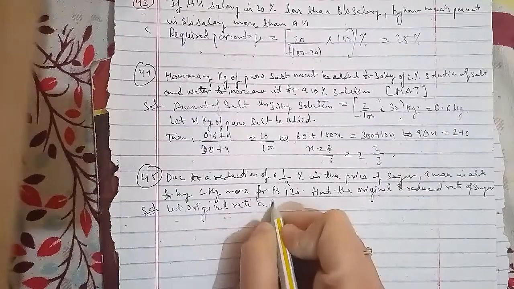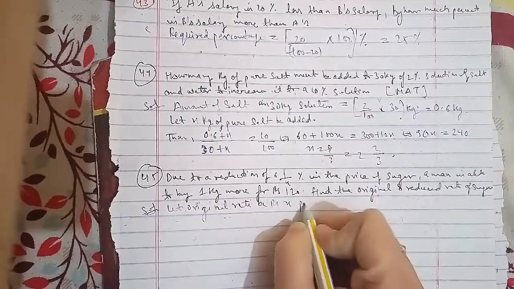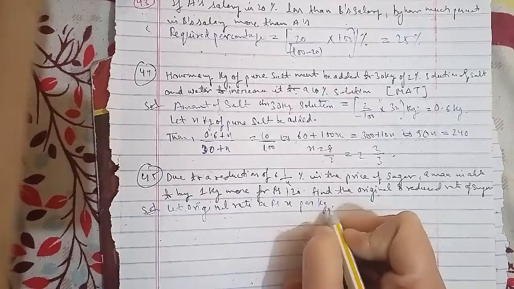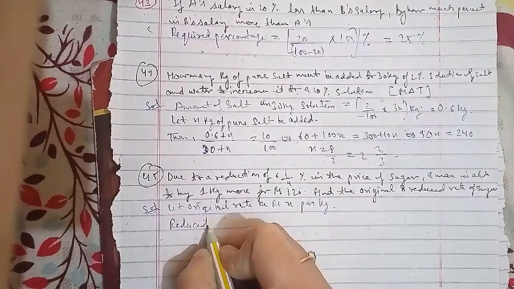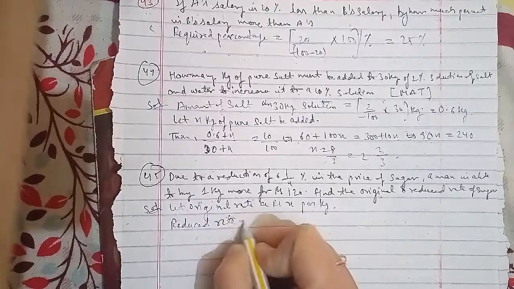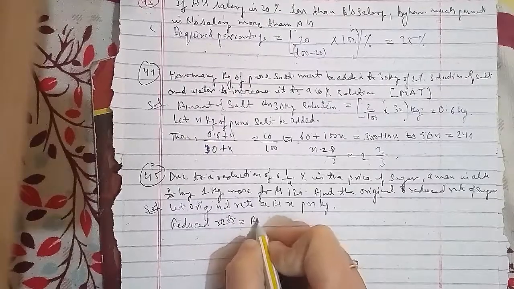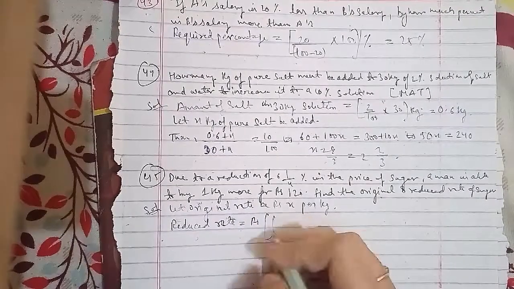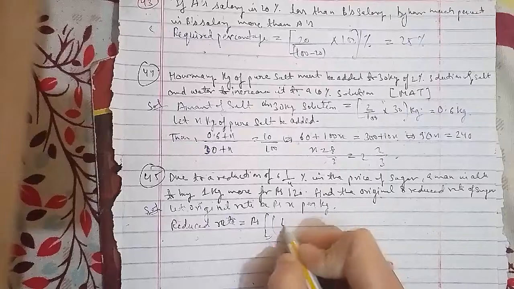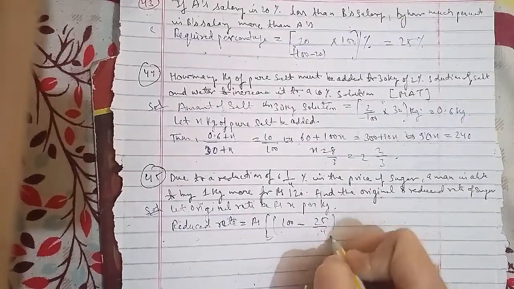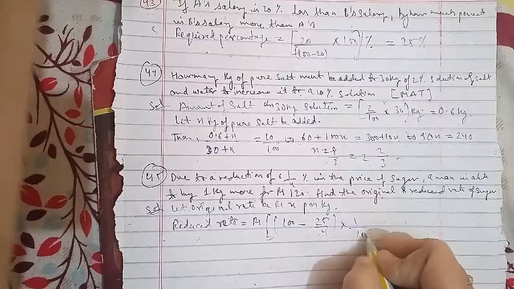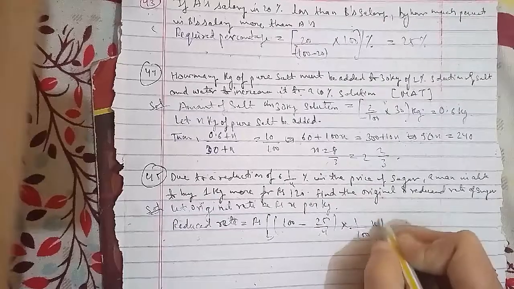Reduced rate equals rupees (100 minus 6.25)/100 times x, which equals rupees 15x upon 16 per kg.